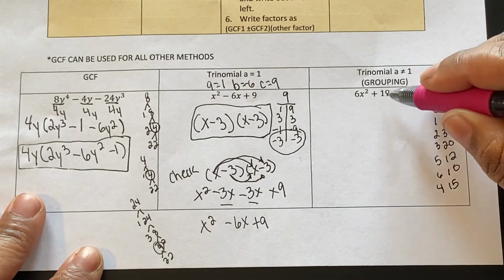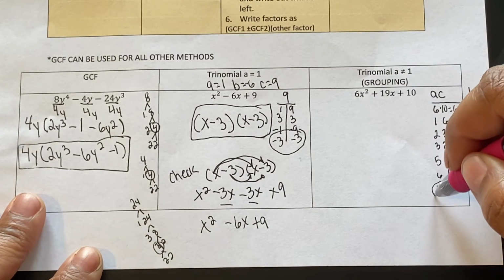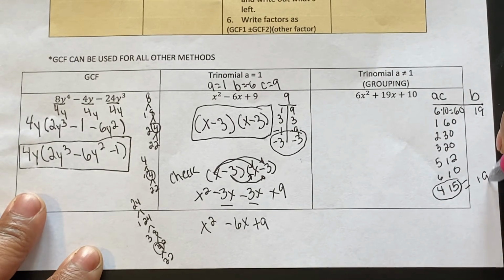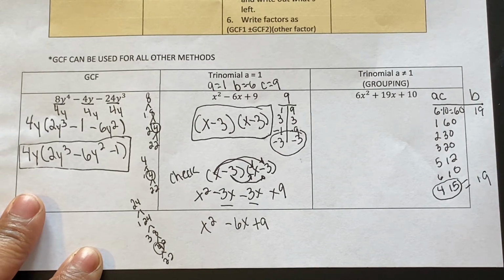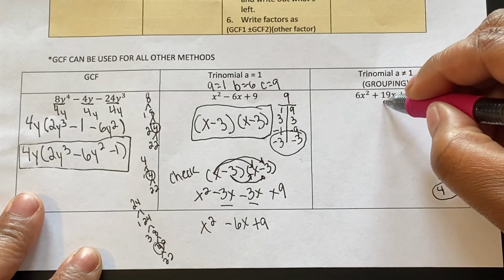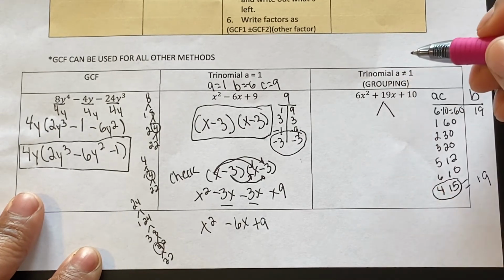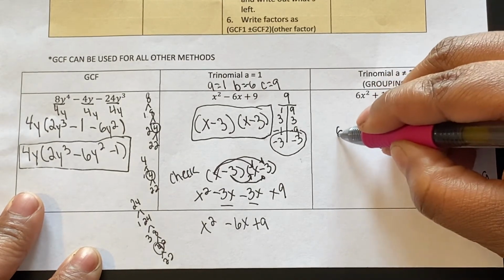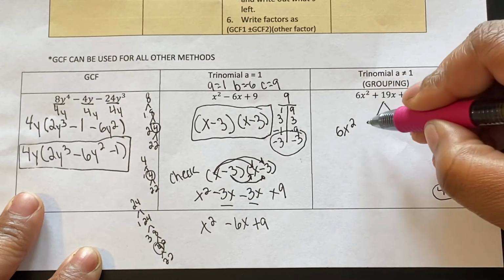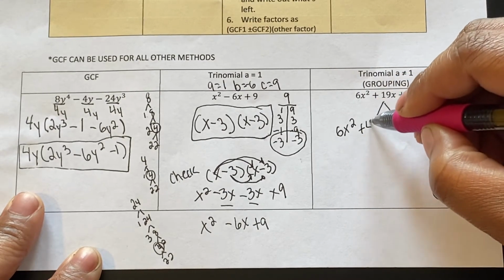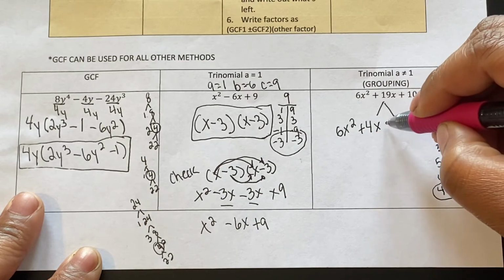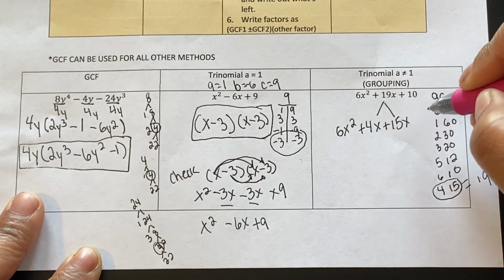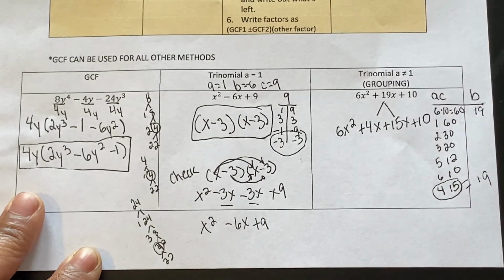But as you can see, this 19 is positive. So our factors of 60 that add to make 19 are 4 and 15. So now I need to split this 19x into two factors. So I'm going to rewrite 6x squared plus 4x plus 15x. Again, I broke down that 19x into those two, plus 10.